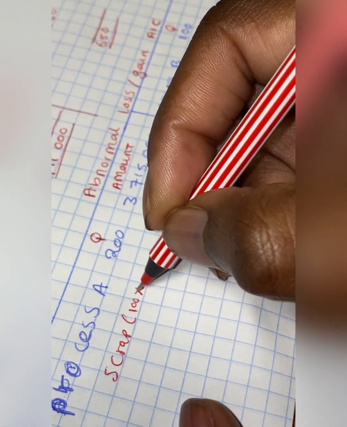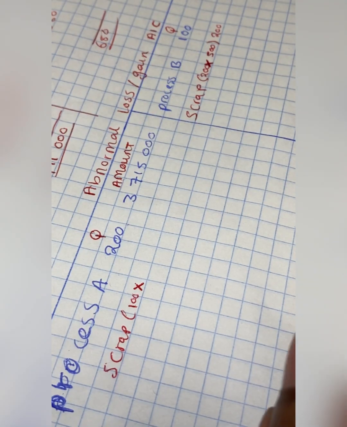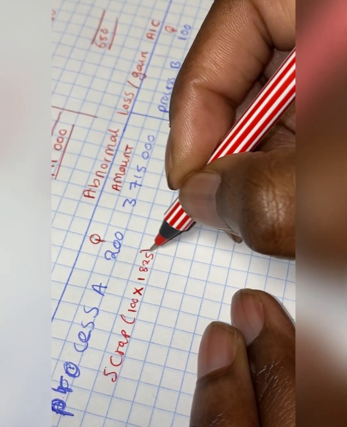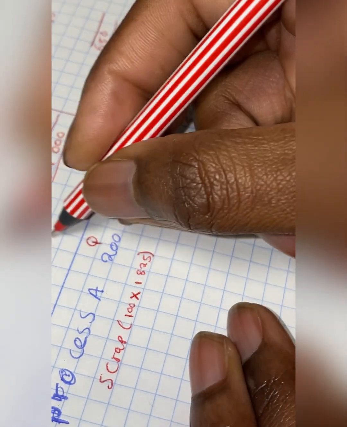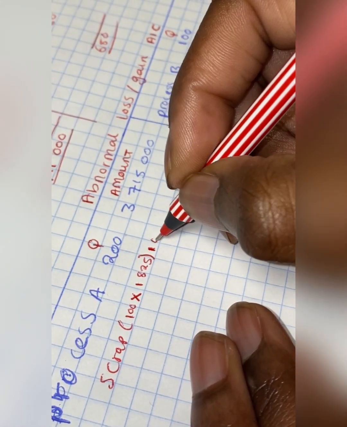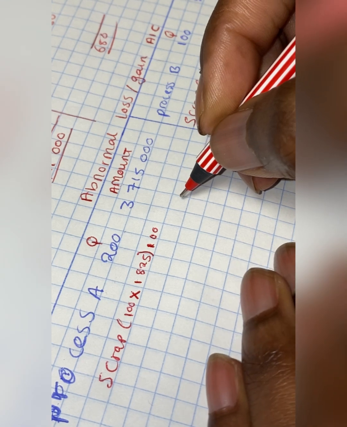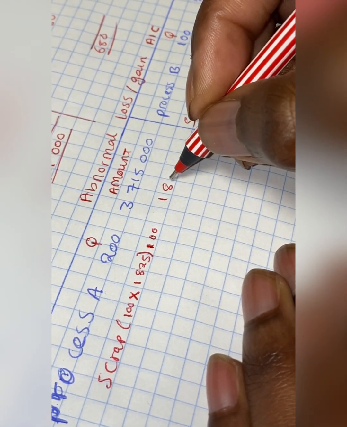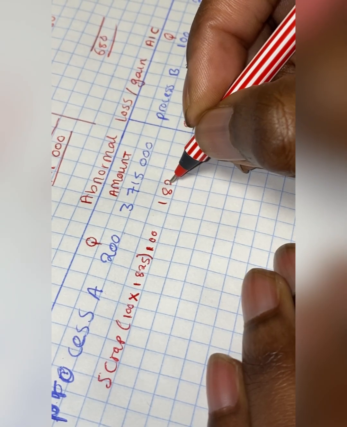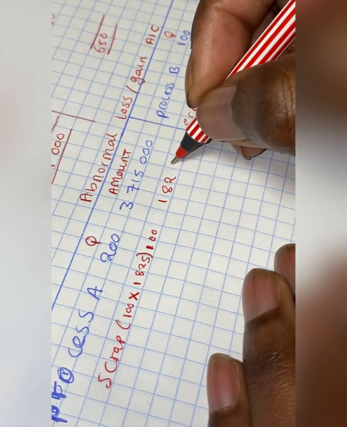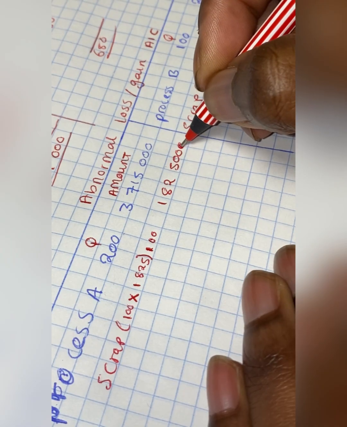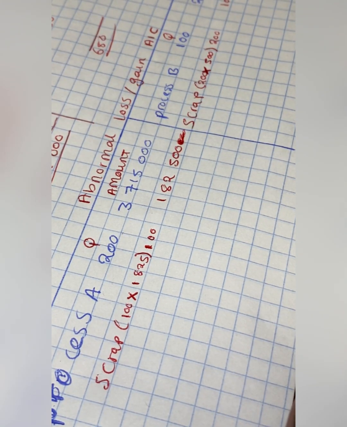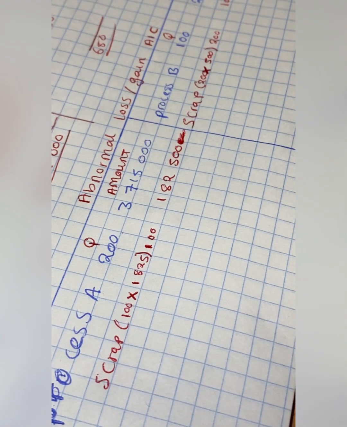We have to multiply this by the price of scrap value for process B. So it's 1,825. Okay, so when we do that, under quantity I'll put 100 kg, then the amount, when I multiply, it's giving me 1,825. 182,500 kwacha. That's what we have.